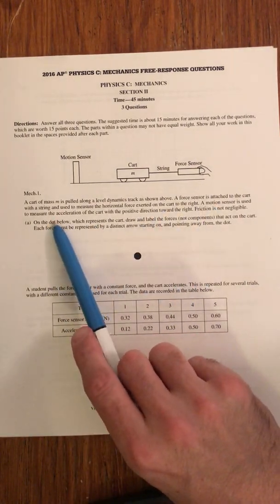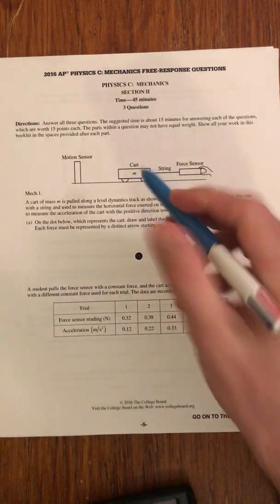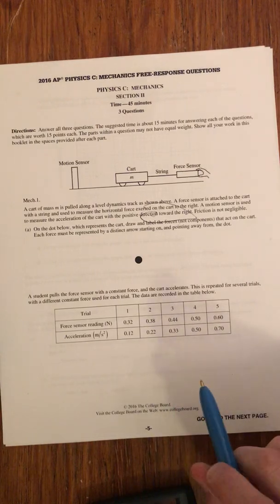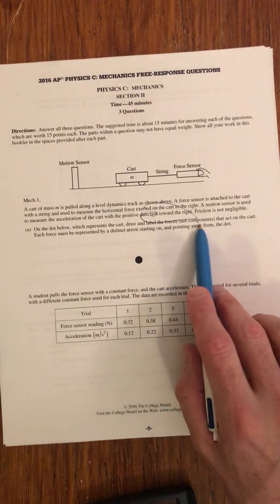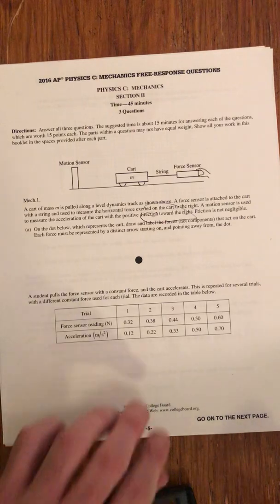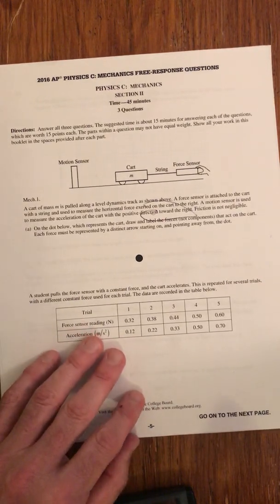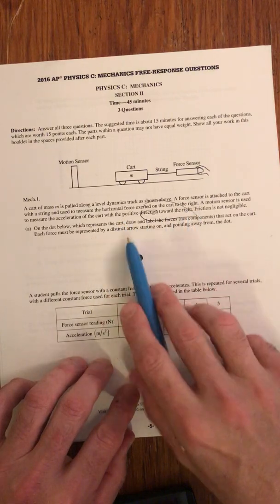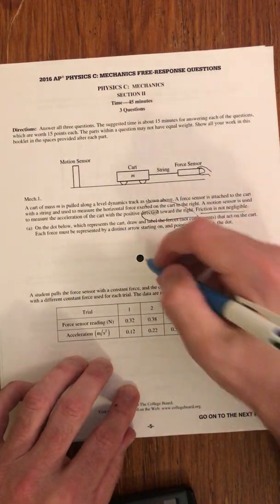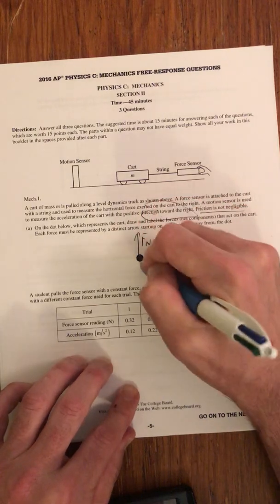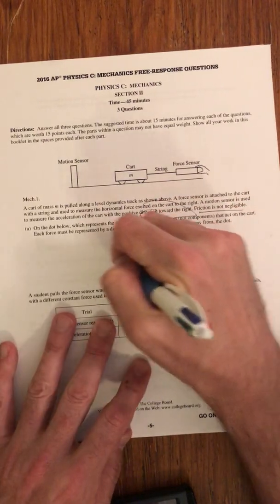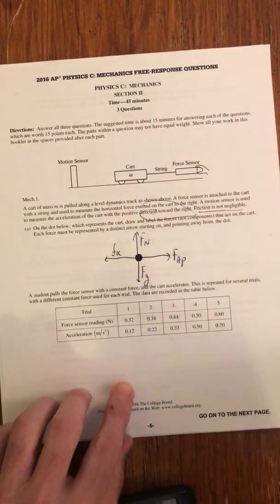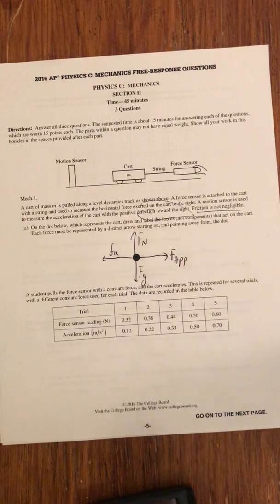Motion sensor measures the acceleration. Positive is to the right, so they've made that declaration for us. On the dot below, label the forces, not components. We talked about that at ADC, but we don't have to care about that here on the cart. Great, so there's got to be friction involved, yes? All right, friction is not negligible, very specific. So here we go: Fn, Fg, Fk opposite the motion, and F applied. Great, ooh, 3 points for us.